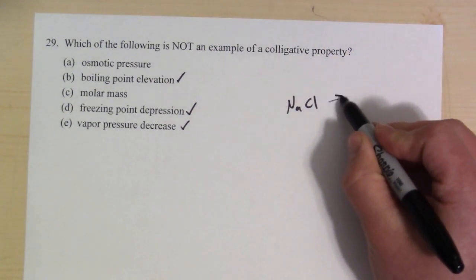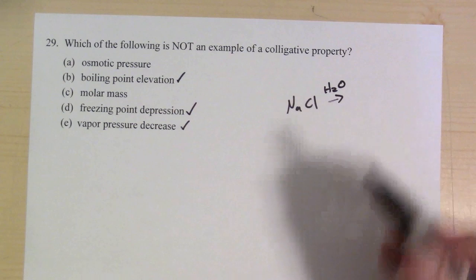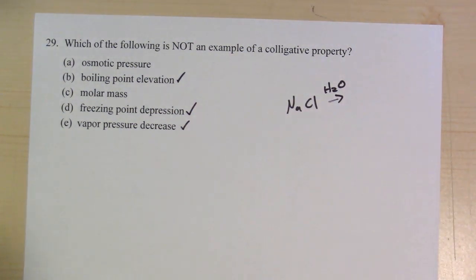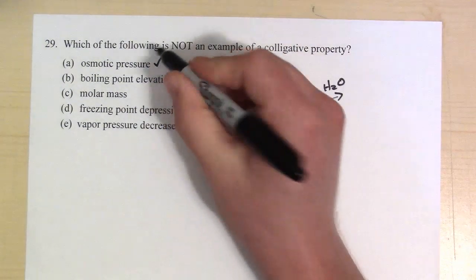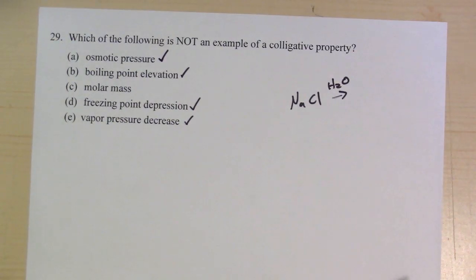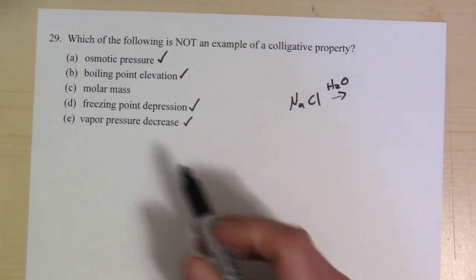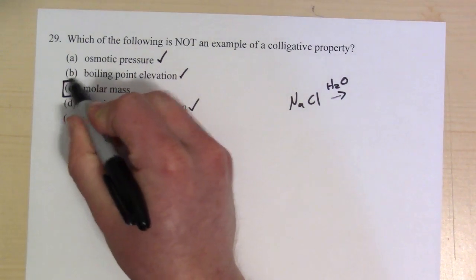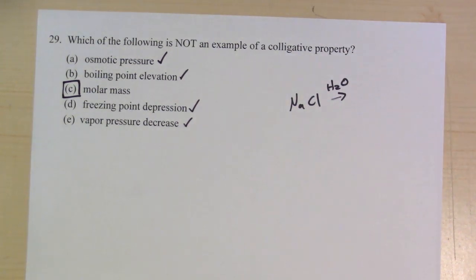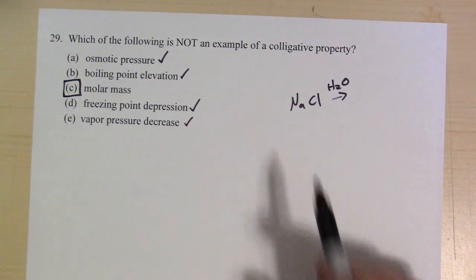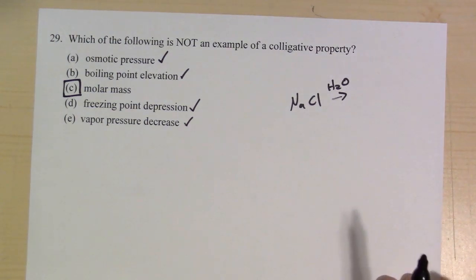If you put NaCl, sodium chloride, in some water, the vapor pressure of the water will decrease. It'll also increase the osmotic pressure. So the only one here that is not a colligative property is going to be molar mass. The molar mass does not change based on how many ions a formula may break down into.